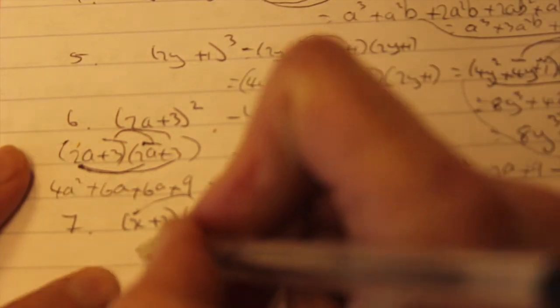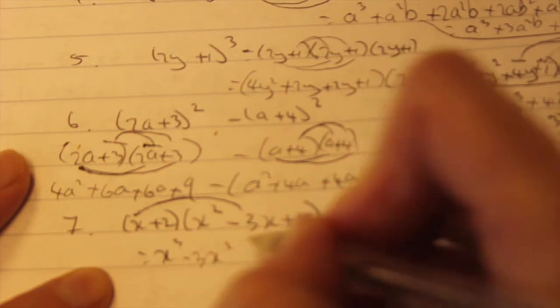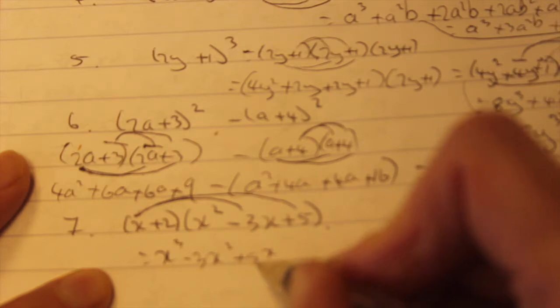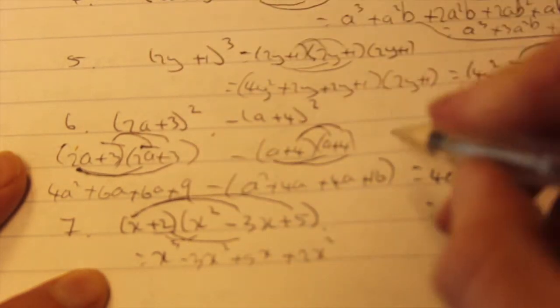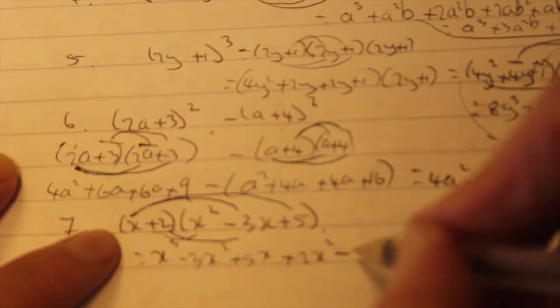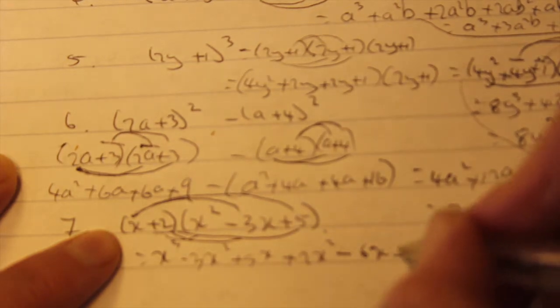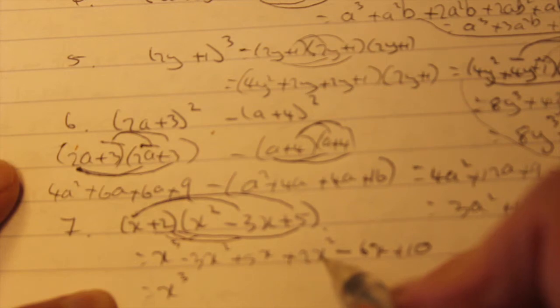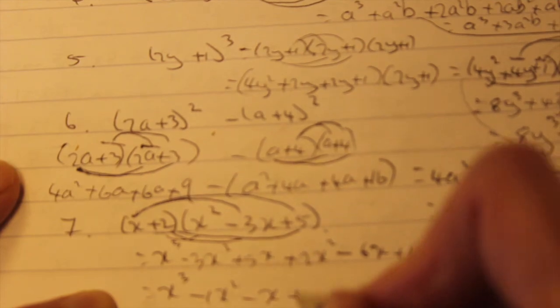So x times x squared is x cubed. X times minus 3x squared is minus 3x squared. And x times 5 is positive 5x. Always go sign, number, letter. Now I've got to multiply through by the 2. 2 times that is positive 2x squared. 2 times negative 3x. Positive and the negative gives you a negative, 2 3's, and then x. And the last one, positive 2 times positive 5 is 10. And just tidying that up, x cubed minus 3x squared add 2x squared is minus 1x squared. 5x minus 6x is minus 1x plus 10.